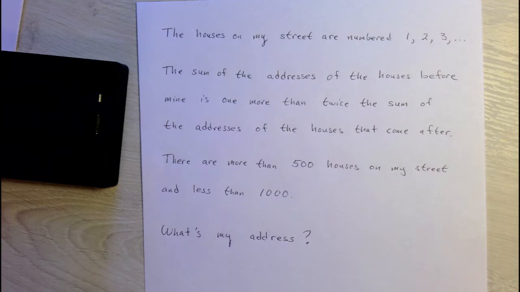So the puzzle goes like this. The houses on my street are numbered 1, 2, 3, and so on. The sum of the addresses of the houses before mine is one more than twice the sum of the addresses of the houses that come after. There are more than 500 houses on my street and less than 1,000. What's my address?